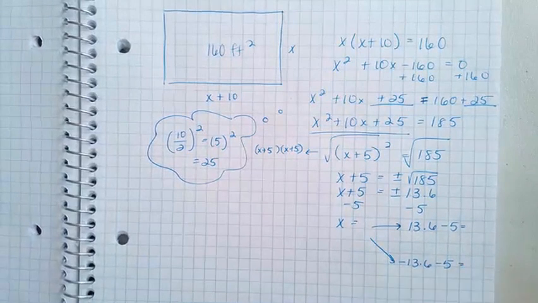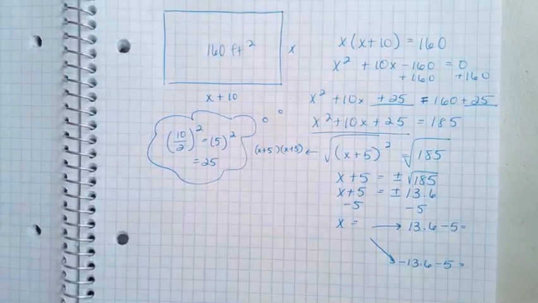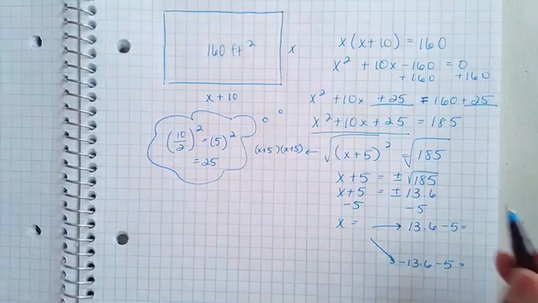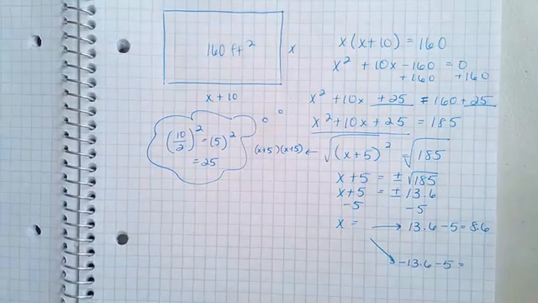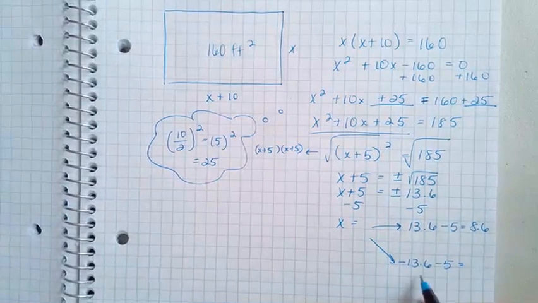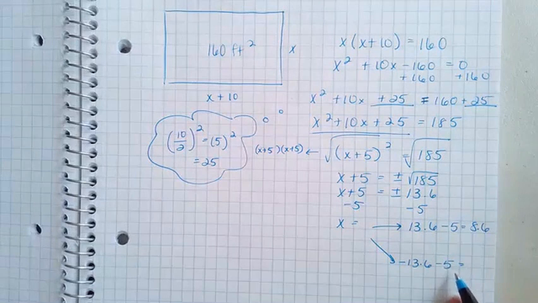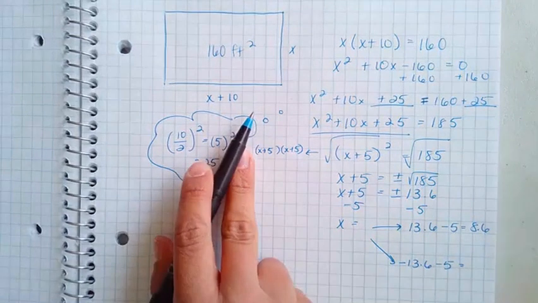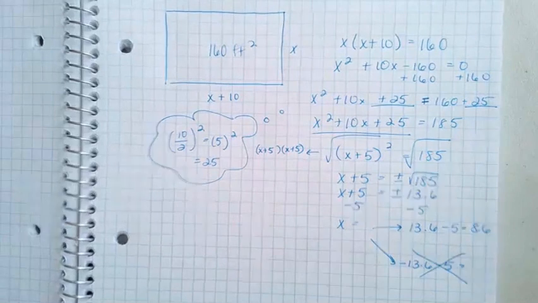Okay, so if I figure both of those out, I'm just going to do it because I'm taking a video and I don't want to mess up, I get 8.6. And then if I subtract this, I already see that this is going to be a negative number. And because this is a real world problem, not just a completing the square kind of random problem, this is not going to give me an answer that's going to work for a dimension. So I can go ahead and just stop there.